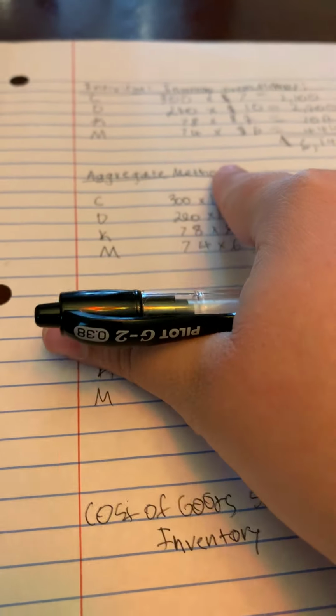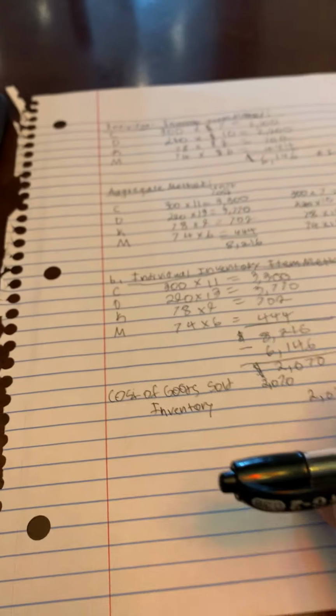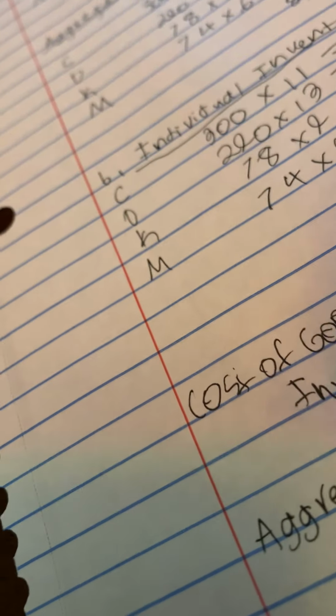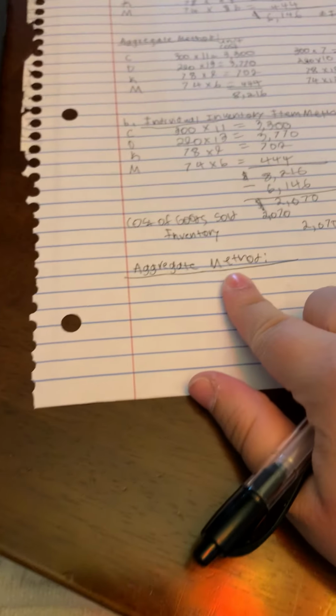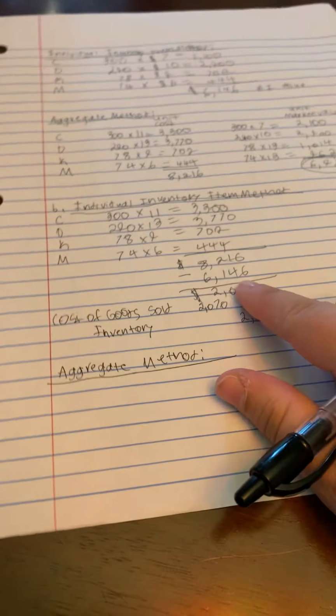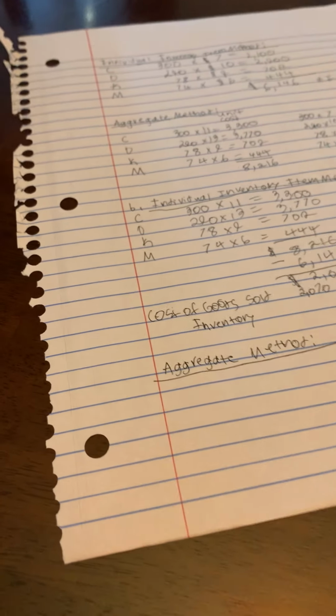Now we're just going to do the same thing, but instead of figuring it out for the individual inventory item method, we're going to use the aggregate method under the lower of cost or market rule. So under the aggregate method, we already know that the inventory on our books is 8,216.